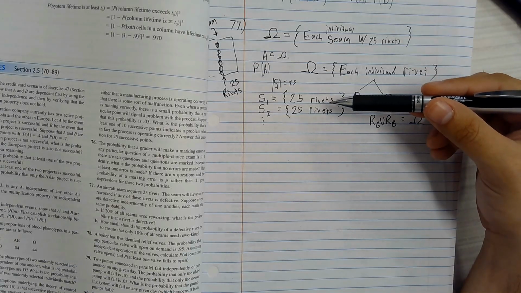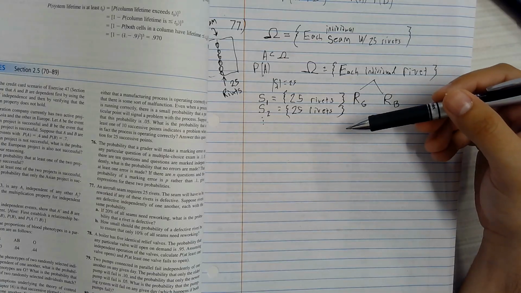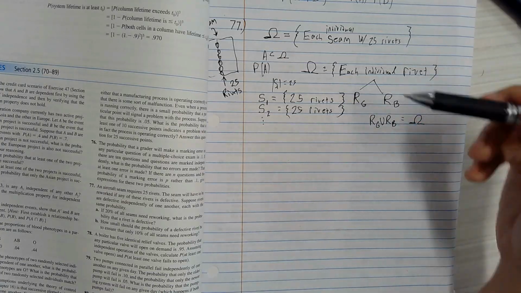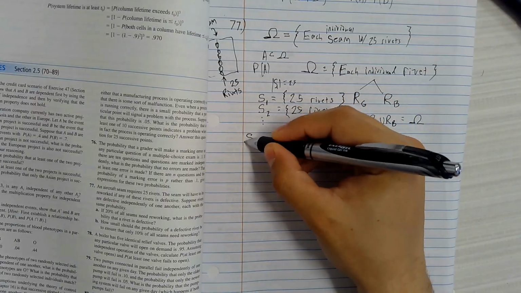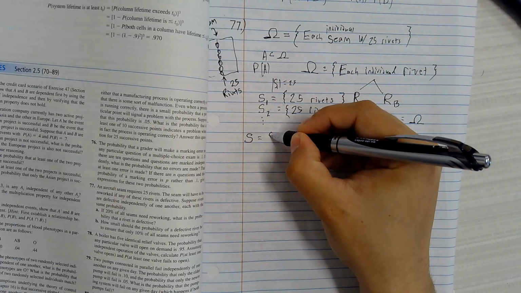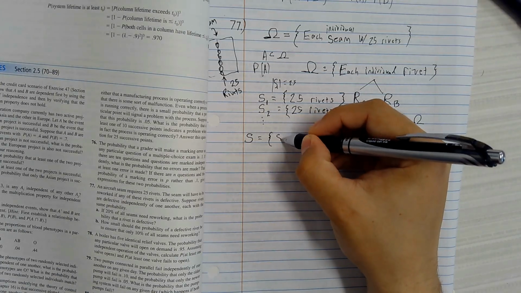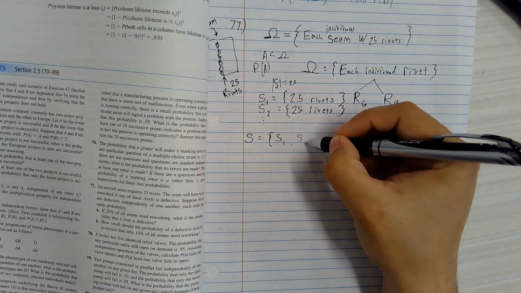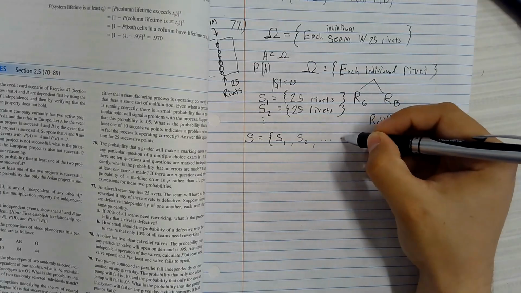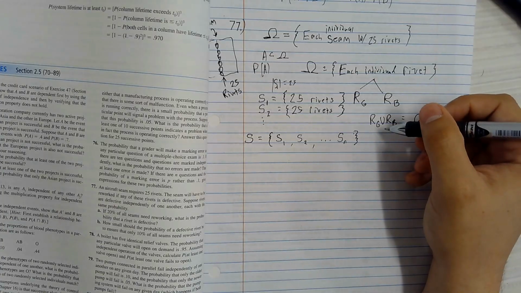And so let's have another set S equal the set of, I guess, all of these, all seams, right?